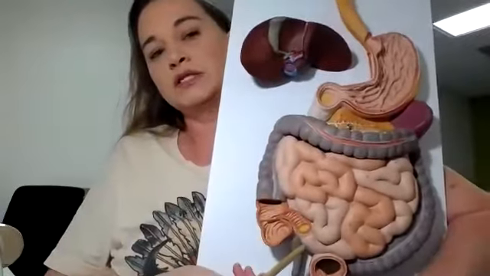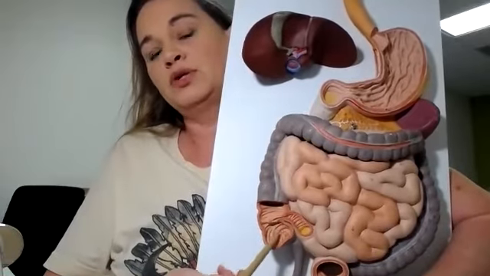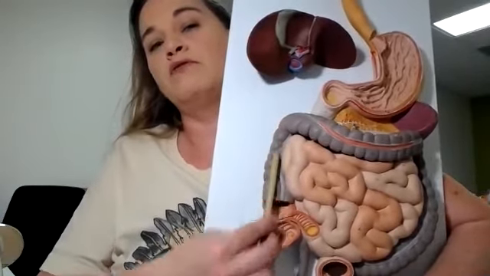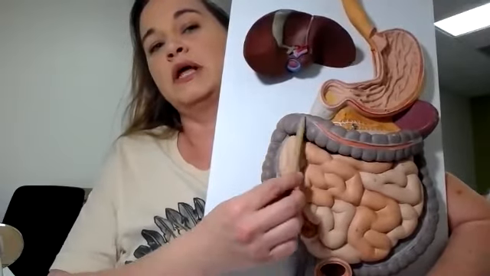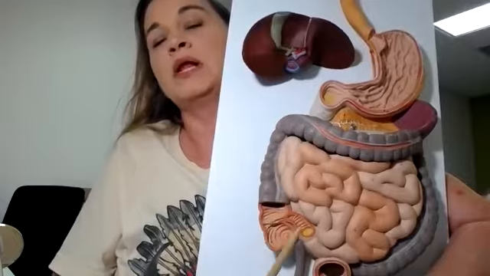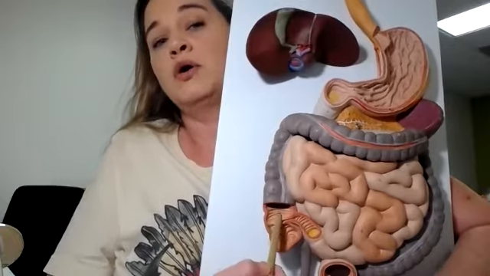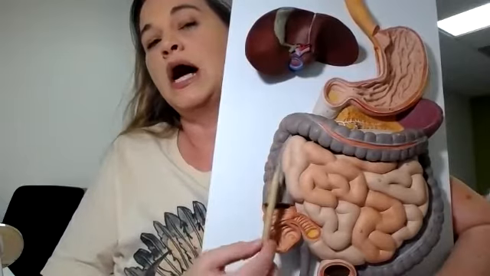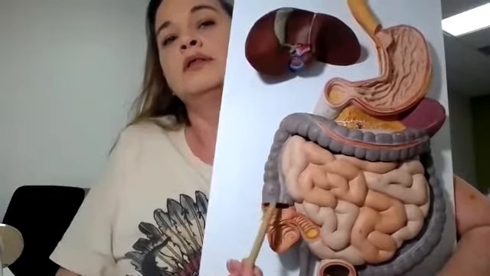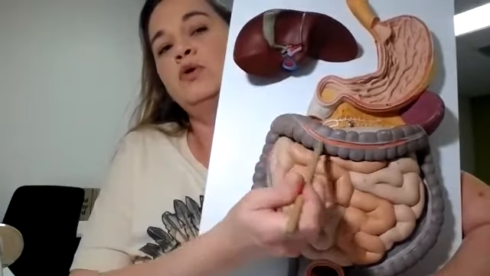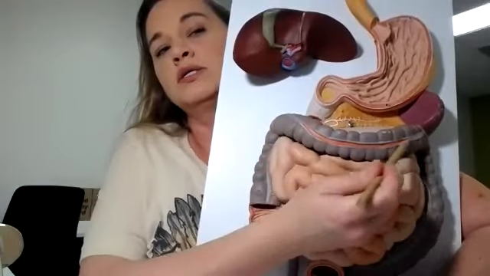Okay, so we already talked about the small intestines passing the food to the pocket here called the cecum through the ileocecal valve. The food will then travel up this part of the large intestines, and it will go across and then down this way. Now, your large intestines can also be called your colon. So if the food is going up, this side is considered the ascending colon.